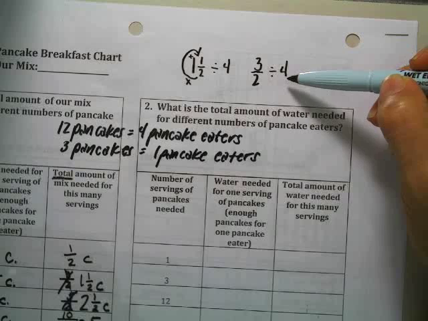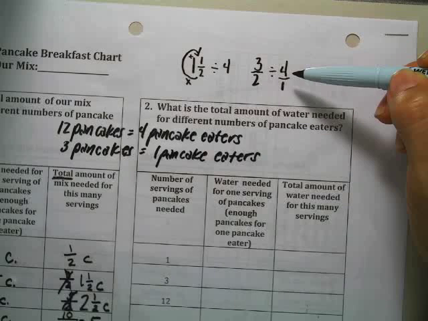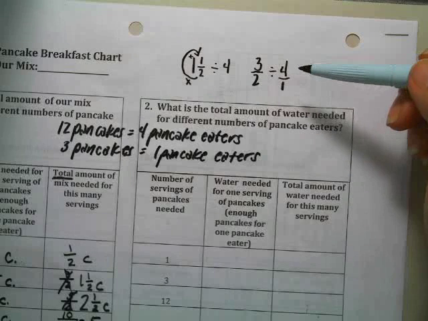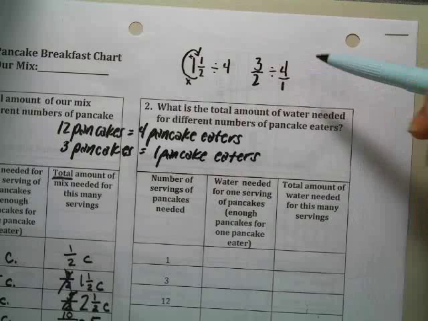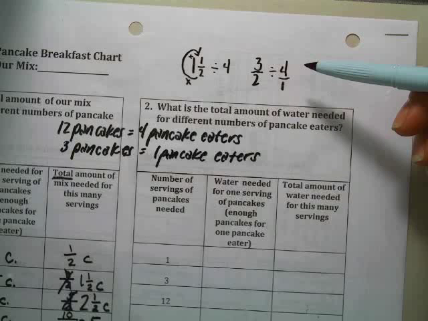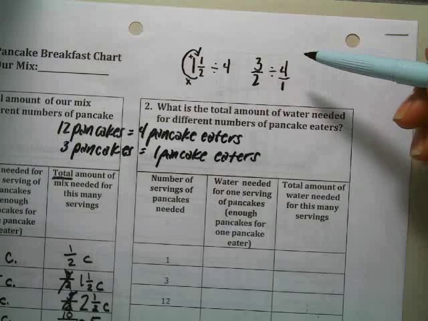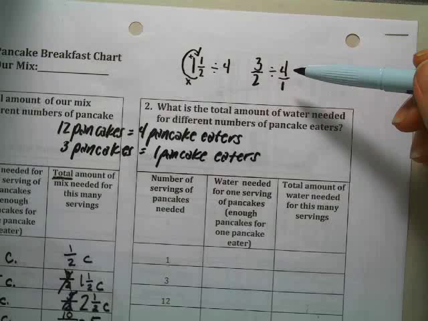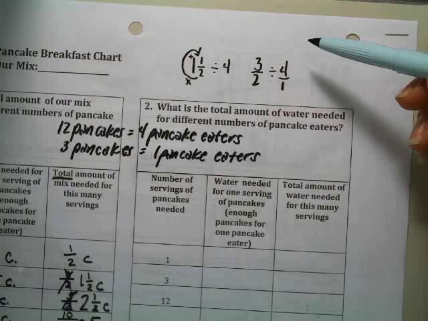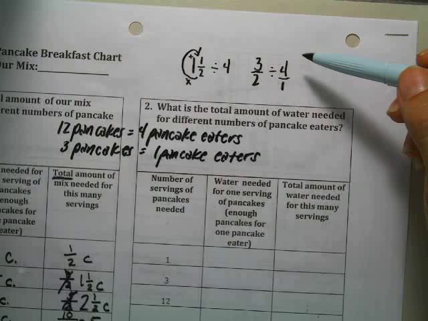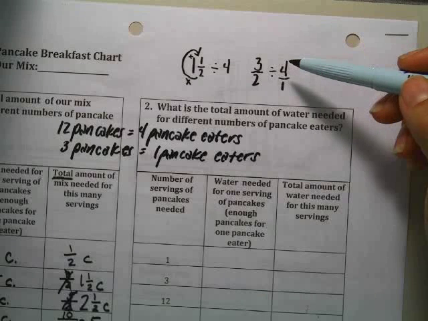Well, maybe for ease's sake, I'm just going to turn this into a fraction. So if I turn 4 into a fraction, it's going to be 4 over 1. But I still got to divide. Well, let's see. If I have 3 over 2 and I divide it by 4 over 1, isn't that saying the same thing as multiplying by the reciprocal?